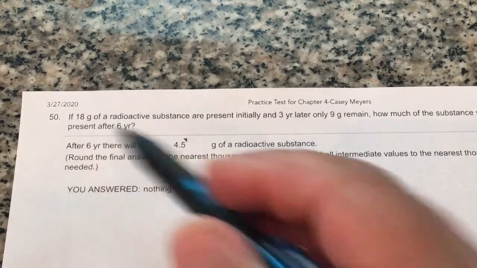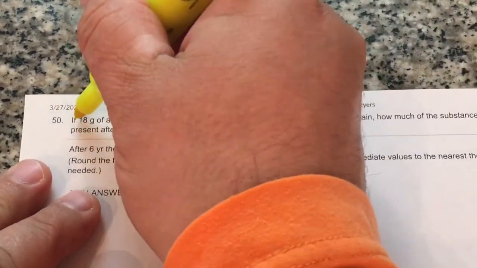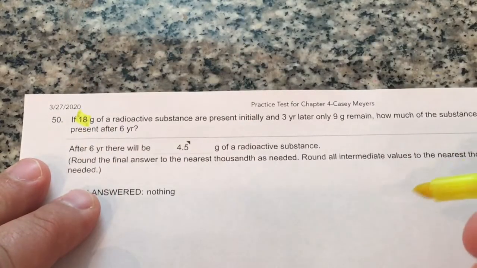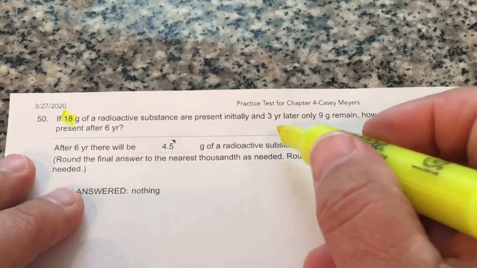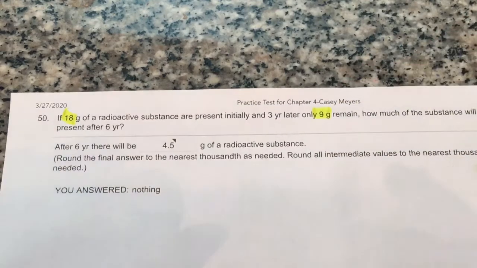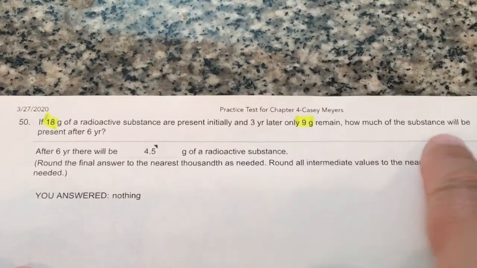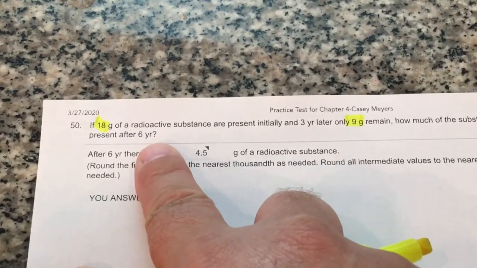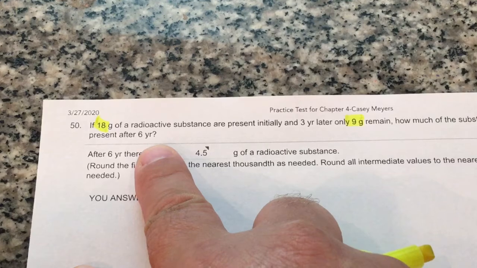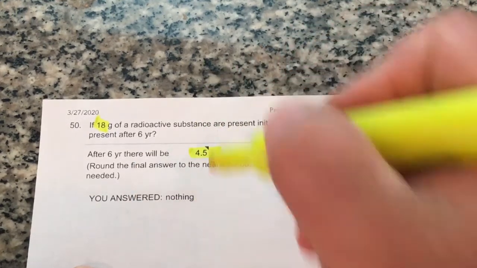If 18 grams of a radioactive substance are there initially, and in 3 years half remains, so the half-life is every 3 years. So if another 3 years passes, that would be the 6th year, how much would be left? Well, half of 9, and half of 9 is 4.5.